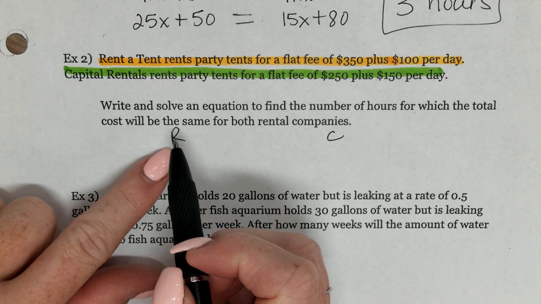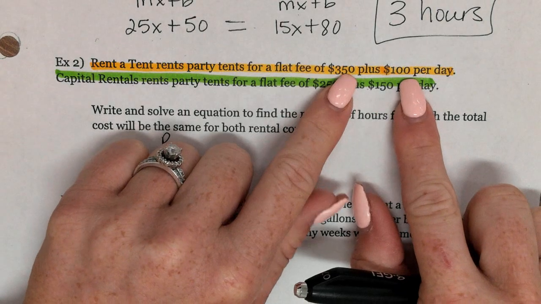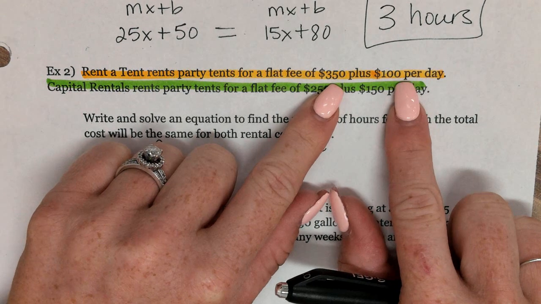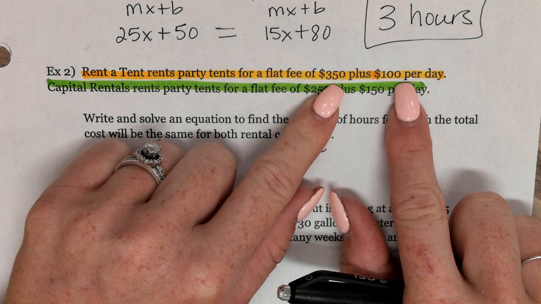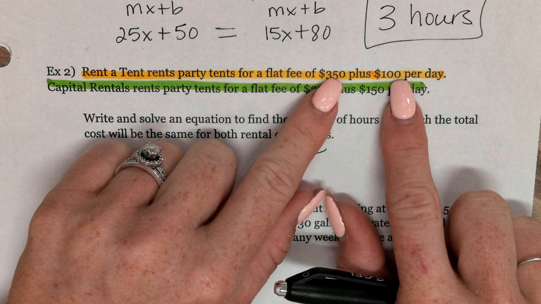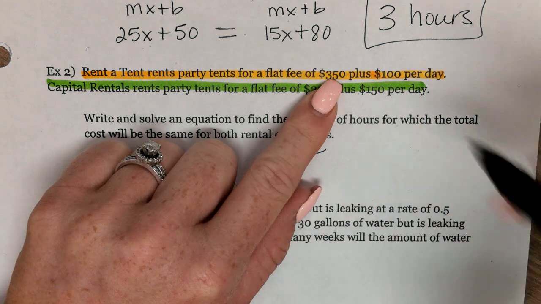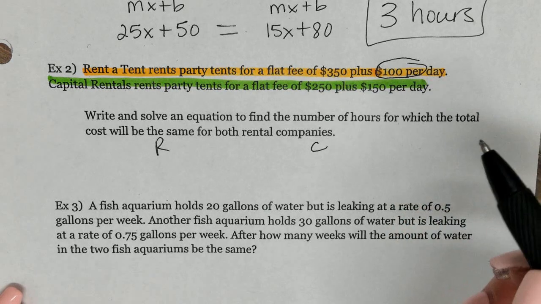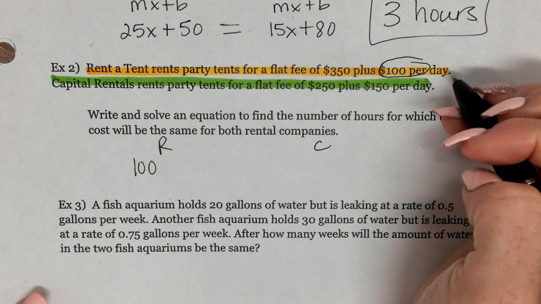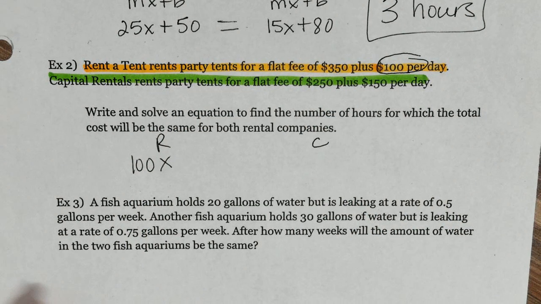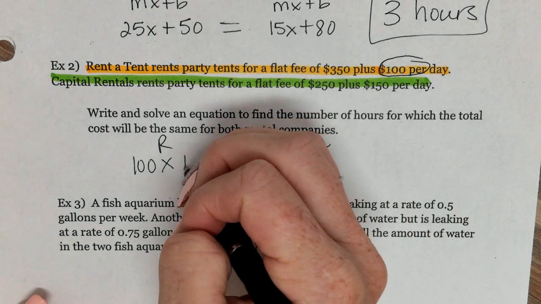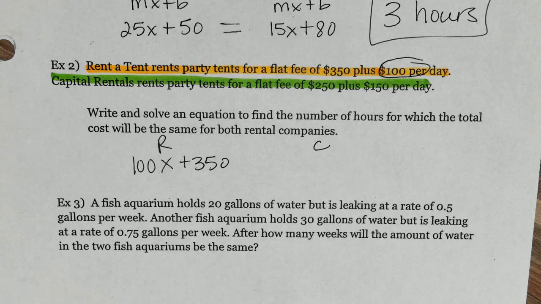Okay. Rent a Tent. They gave me 2 numbers. One of these numbers gets the X. It's the rate. The one with the per, each, every, or and. Which one of these numbers has the clue word? 100 per. That means it's a rate. That means every single day I have to pay $100. So that's going to be 100X, or 100D if you want to call it days. I'm just going to say X. Plus what? Plus 350.